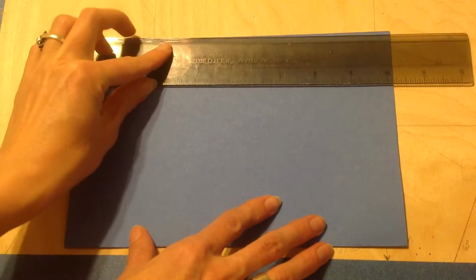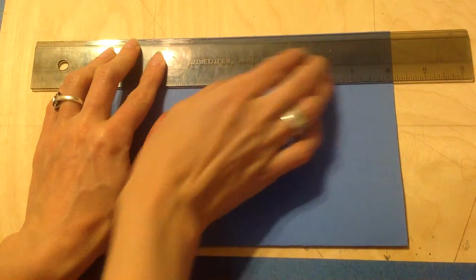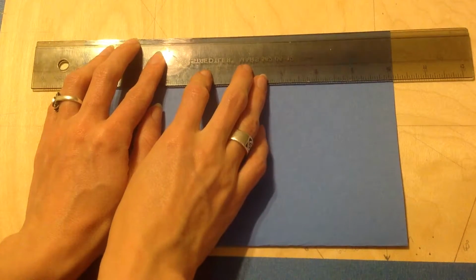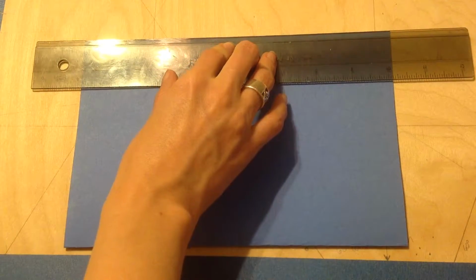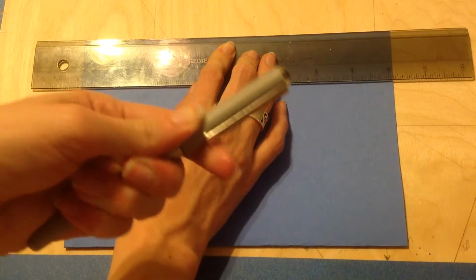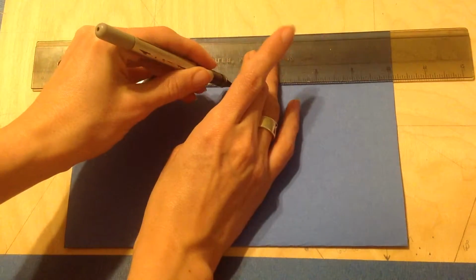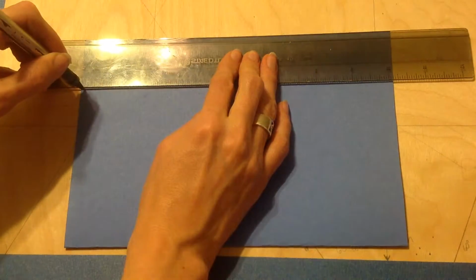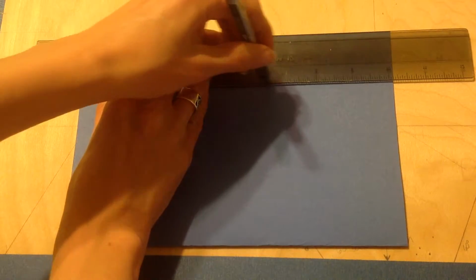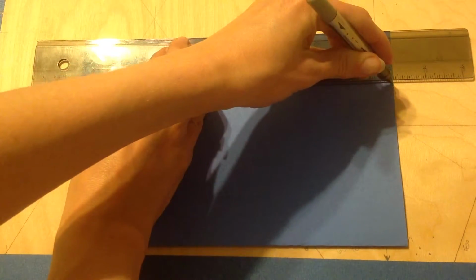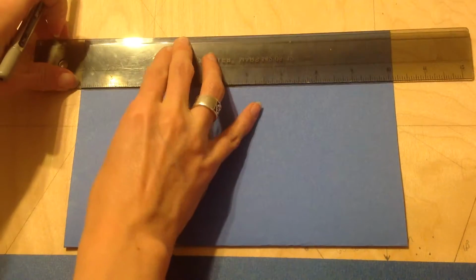I'm going to put the edge of my ruler so that it touches the top of my paper. Then I take my pencil, but in this case I'm going to use a pen so that it's easier for you to see, and I draw a line across my paper. So I'm making a line that is 1 ruler width from the top of my paper.